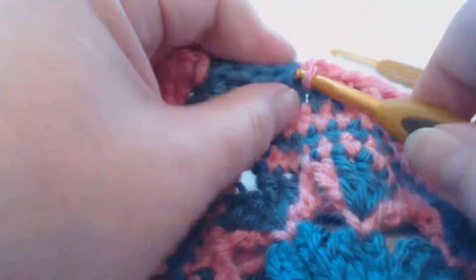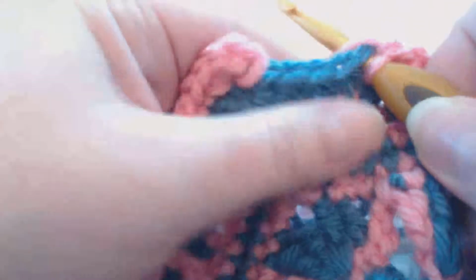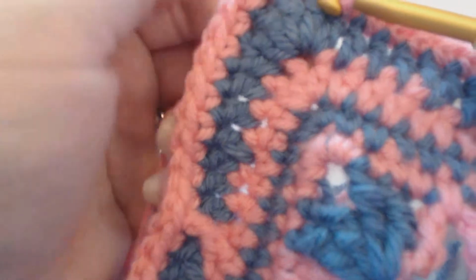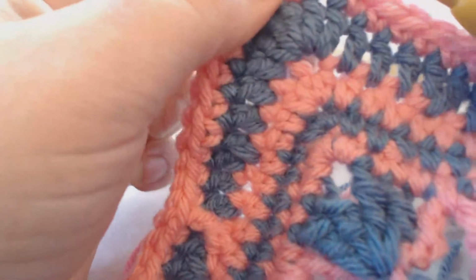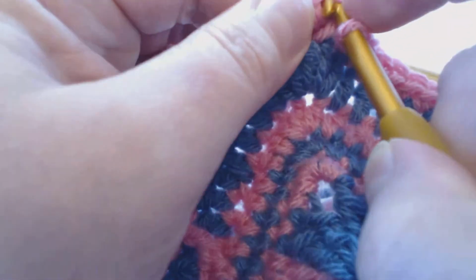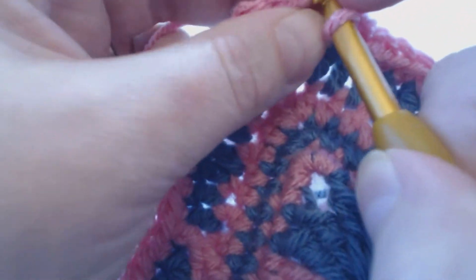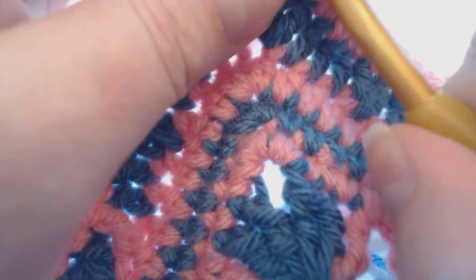This is the only time I'll have used a slip stitch to join, peeps, but it's because we're continuing on in the same colour on the next round. So I've got one more to go, so we need the top of that first double crochet, oh, I've split it. Okay, pull.